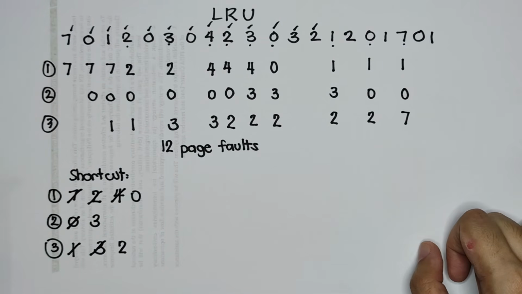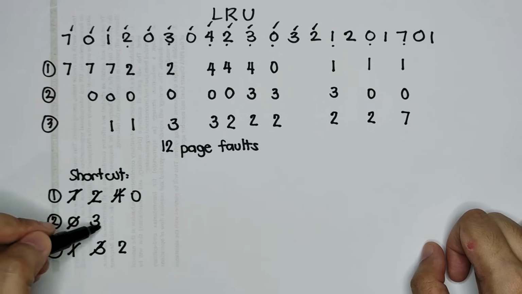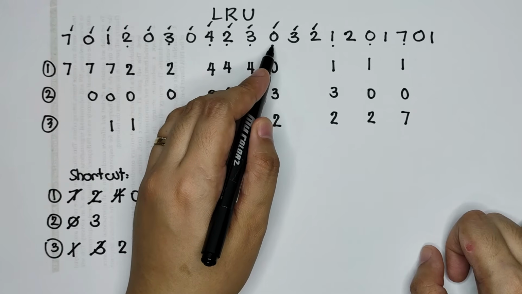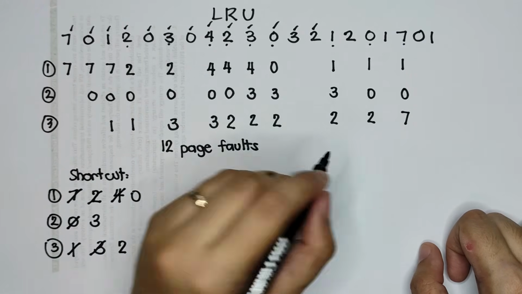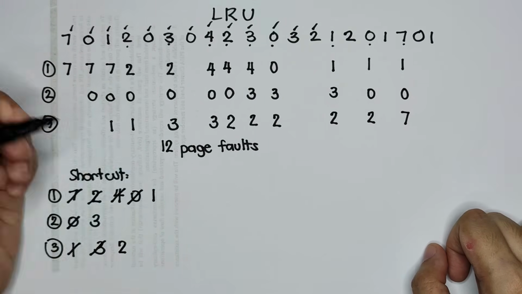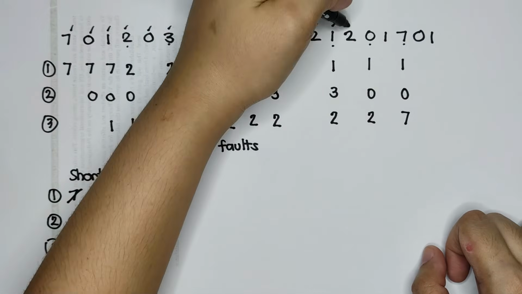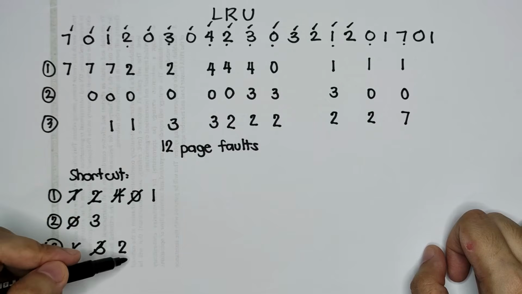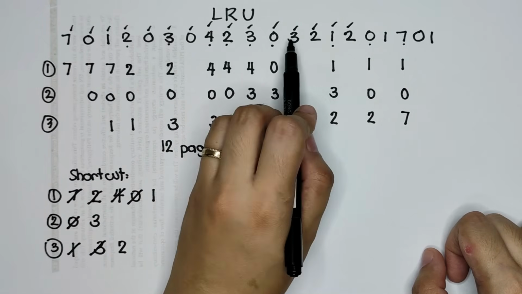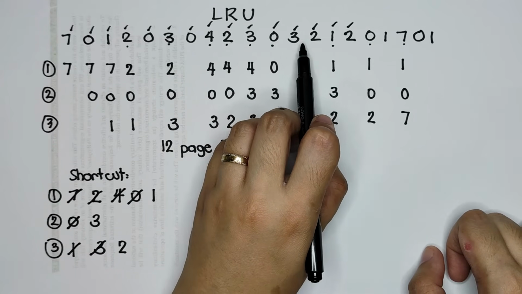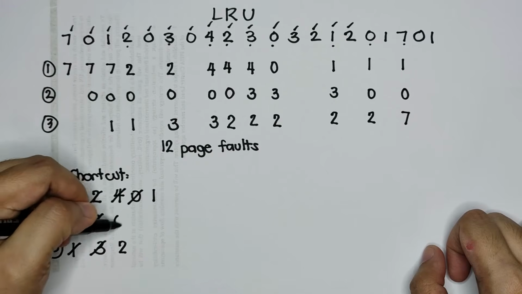Next is we have 1. So 1 is not yet in the page frame. So the value is 032. The least recently used is 0. So replace 0 with 1. Okay. Next, we already have 2. Next is 0. Our current value is 132. Since 3 is the least recently used, replace 3 with 0.